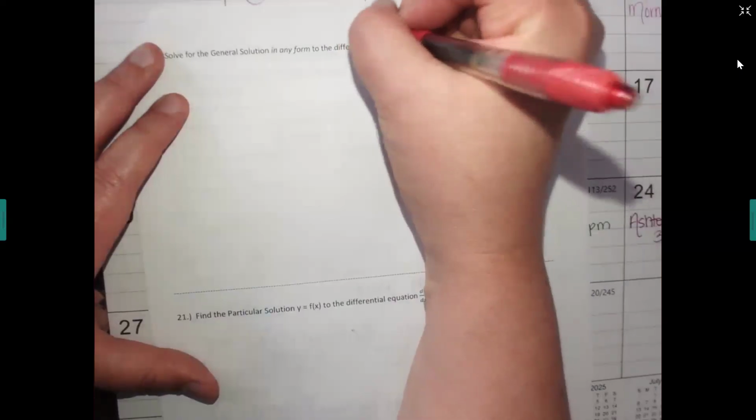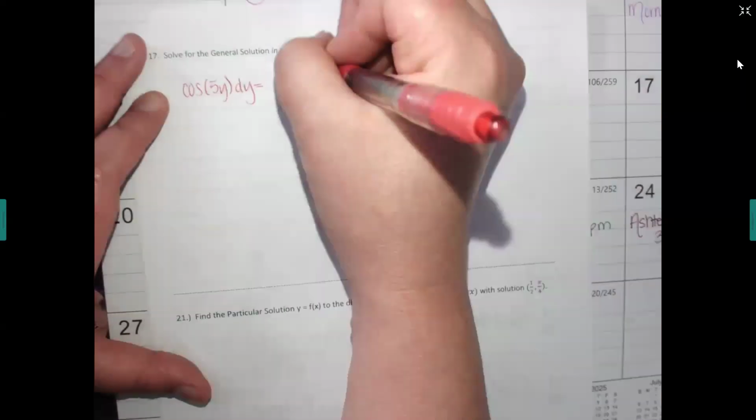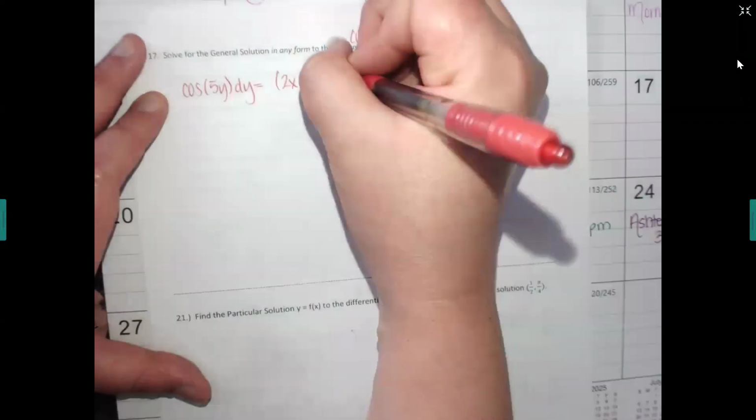So how am I going to separate the cosine 5y if it's divided on the right? Multiply it. So I'm going to multiply by cosine 5y here. And then I'm going to multiply the dx here. So now you have cosine 5y dy, and then 2x minus 1 squared dx.